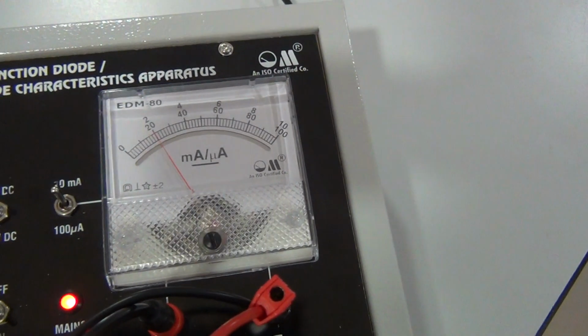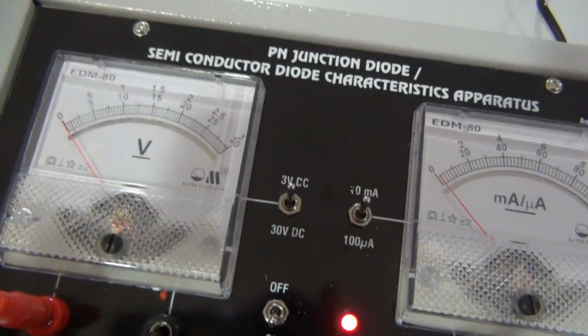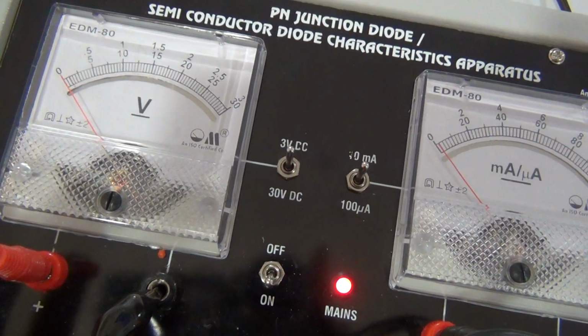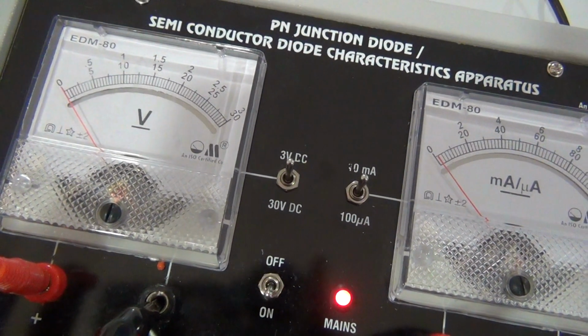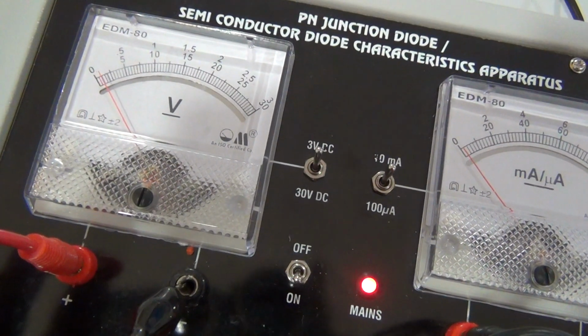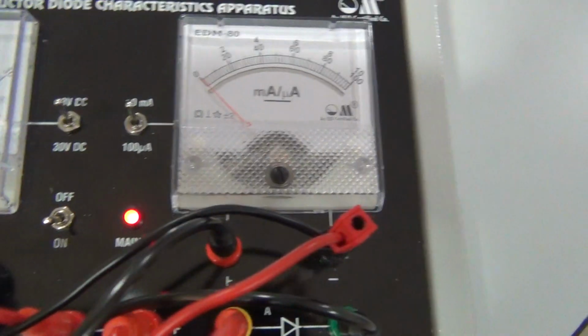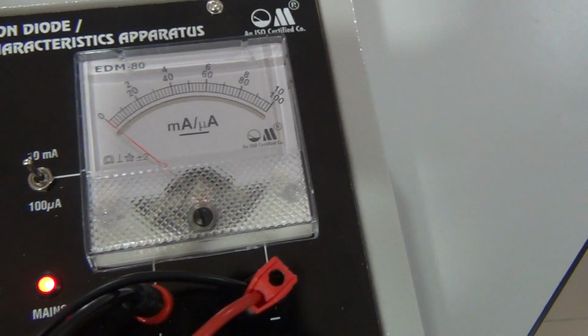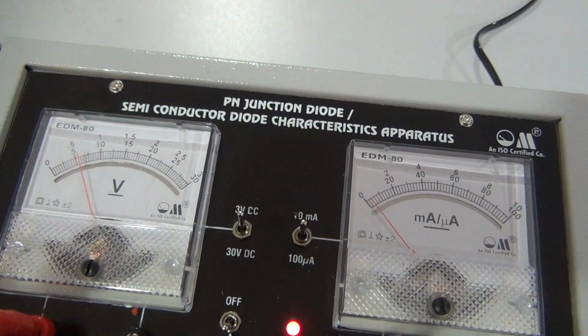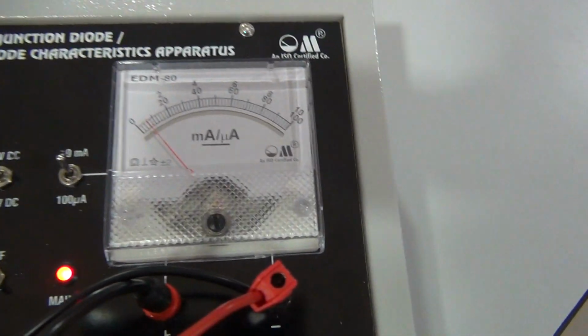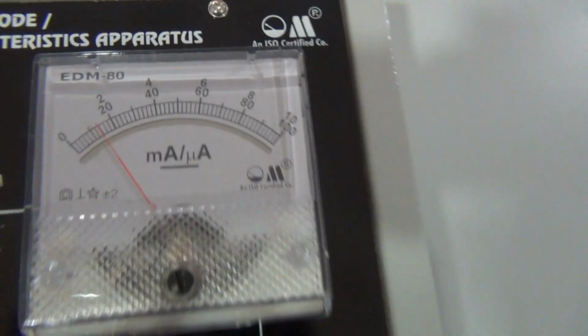I think it would be better if you start with 0, then 0.05, 0.1, 0.15, 0.2, 0.25. So like that, if you take throughout, this current will remain 0. Then if the voltage keeps on increasing, you can see the current starts increasing from here. You can measure the milliammeter reading.